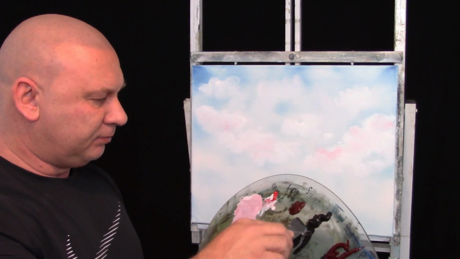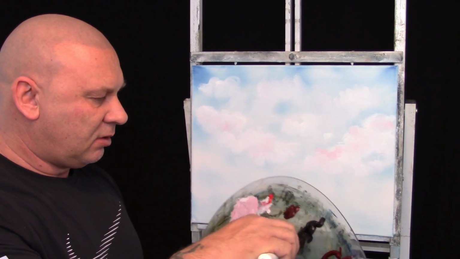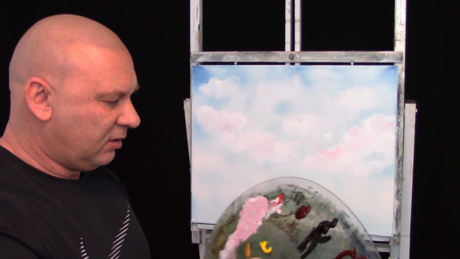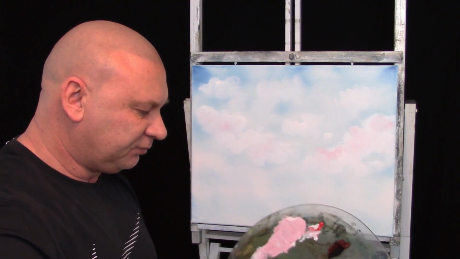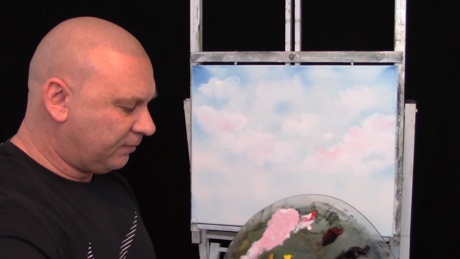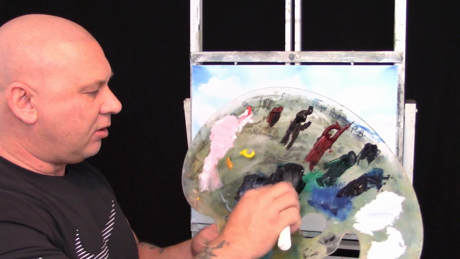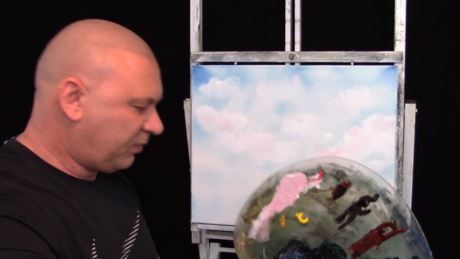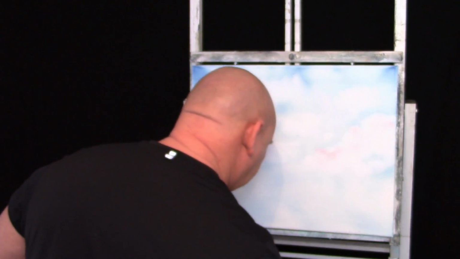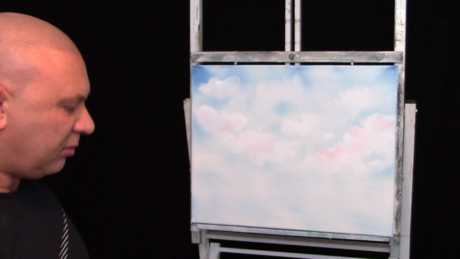Some Van Dyke brown, dark sienna, all the dark colours really. I'm just mixing up a lot of dark colours. Okay, I'll do it with a 1-inch brush. It's probably easier.